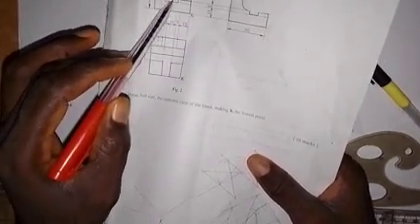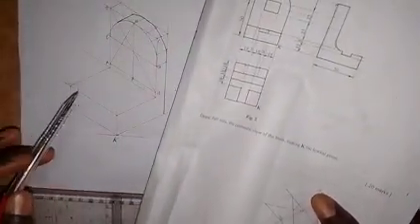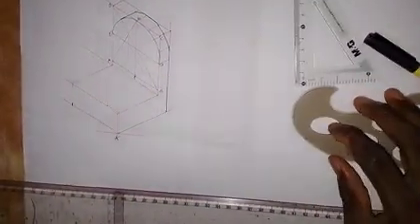What are those other features that we have in this work? We have this shape that we have here, at the front. This is the front elevation, we have it at the front here. But before that, let me construct this rectangle so that I will not forget.